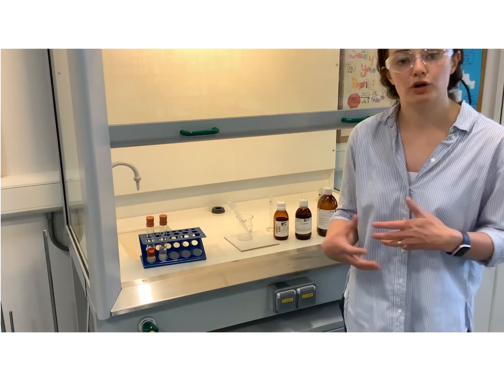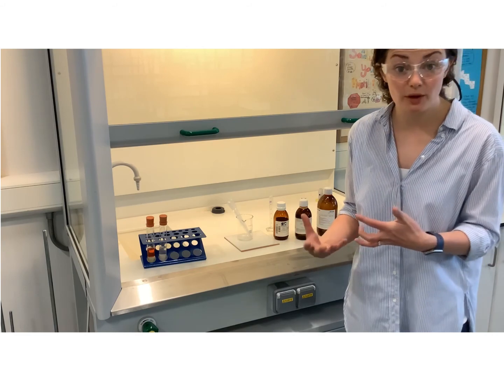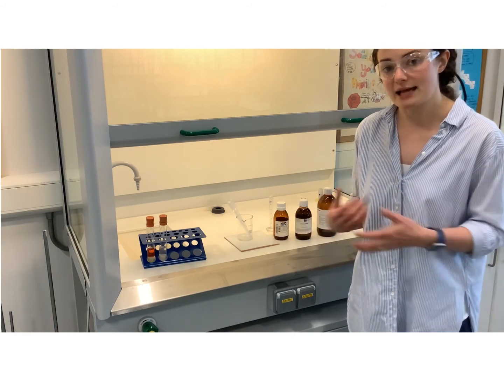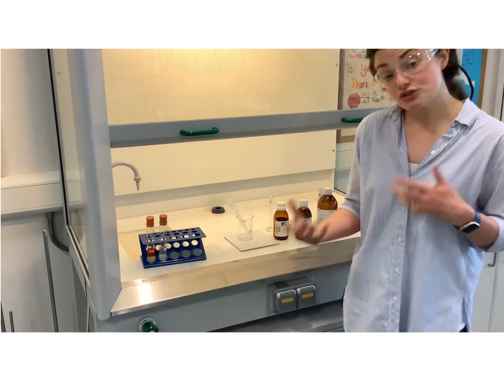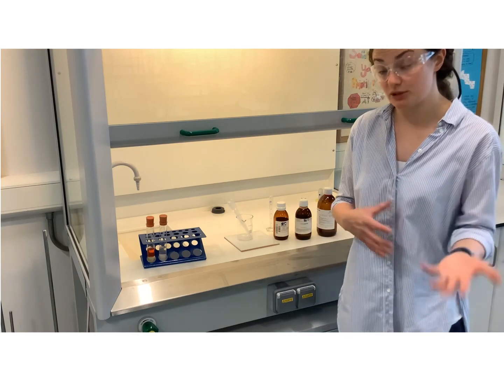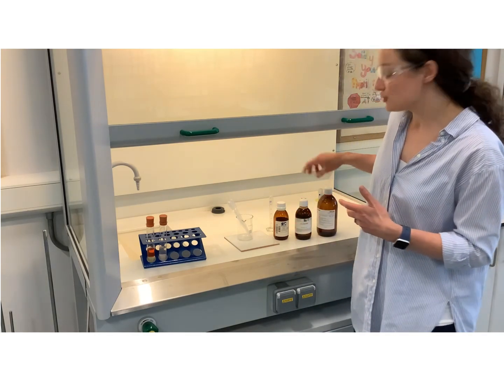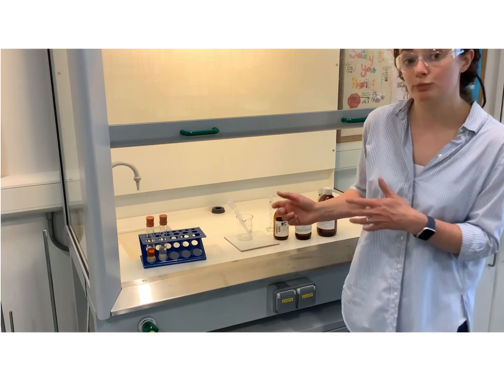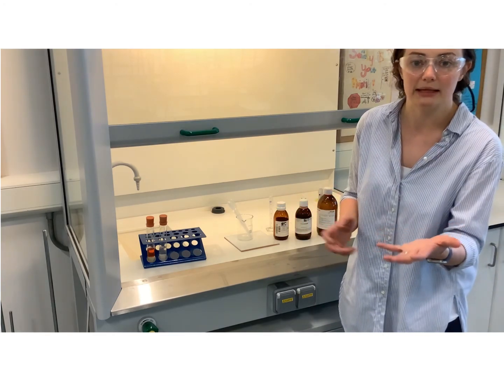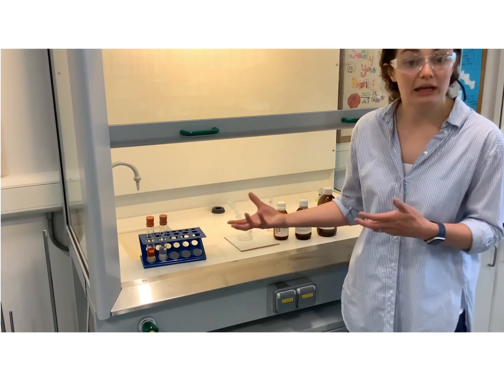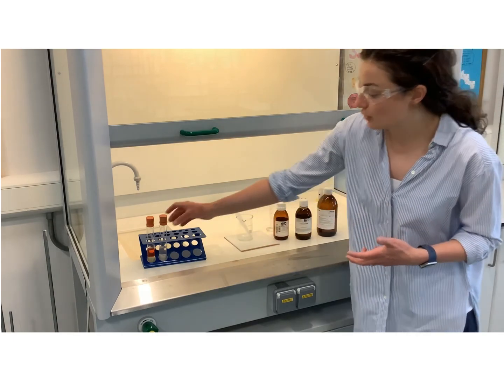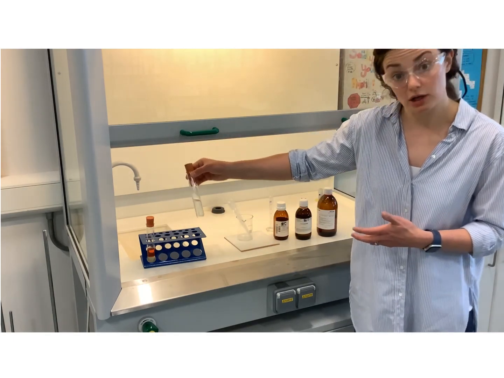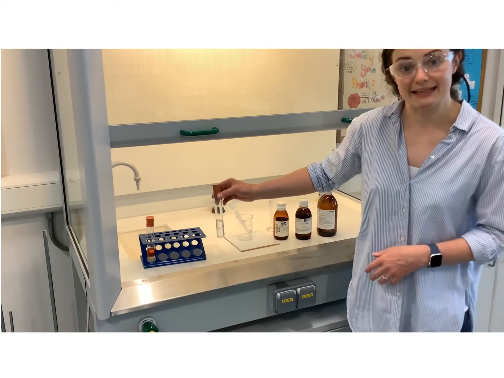So the bromine water loses its colour when it's reacted with the cyclohexane and has added across the double bond. So this can be a test between alkanes and alkenes. So if you had just an unlabelled bottle and you knew one was an alkane, one was an alkene, you could carry out this test, and the one that changes bromine water to colourless will be your alkene.